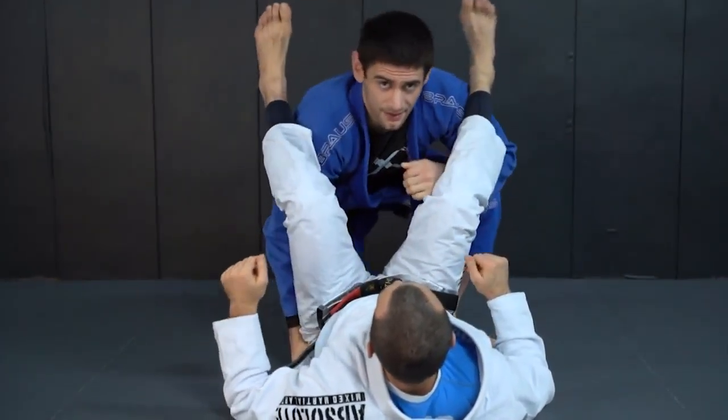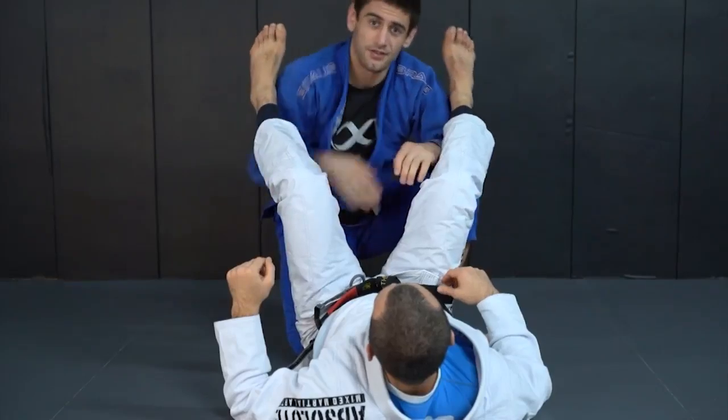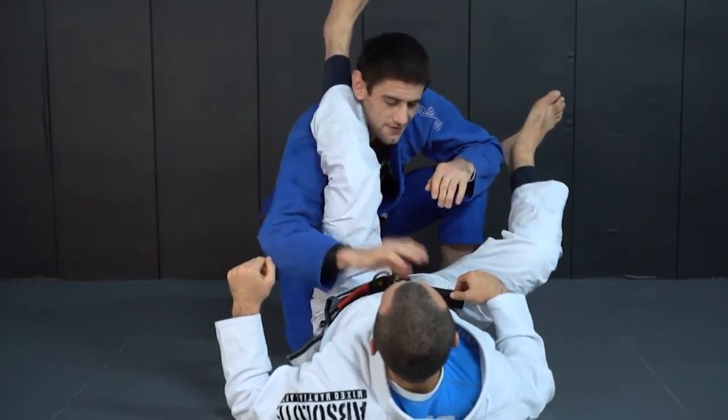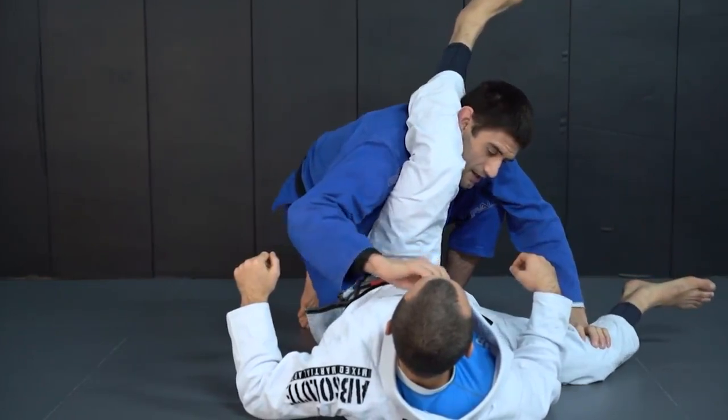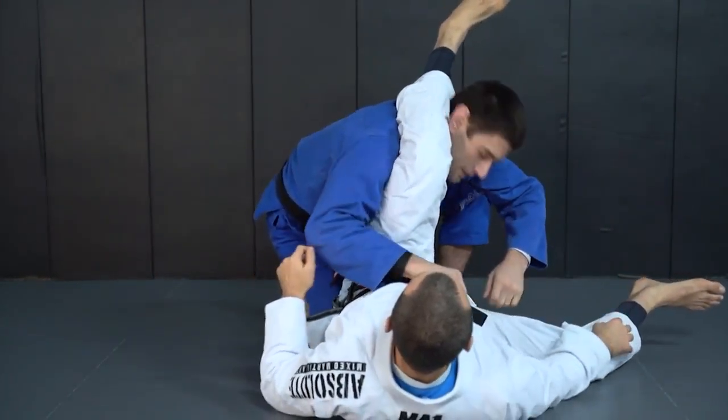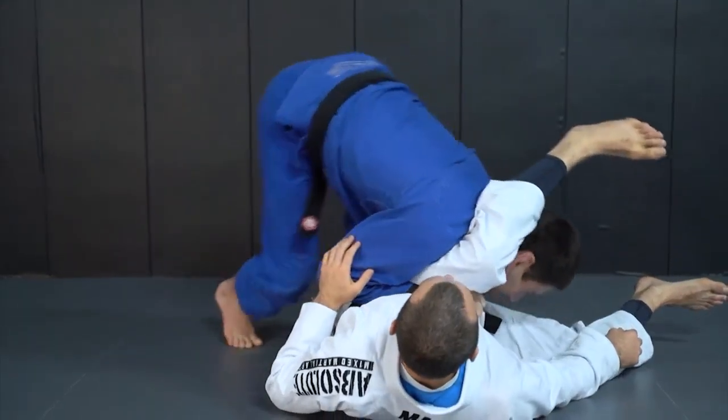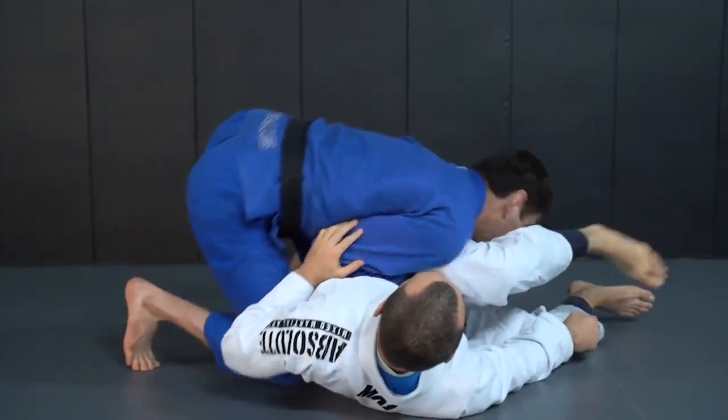Then there's the single under. So the single under, I'm just using one underhook and I'm trying to offset my opponent's hips to one side, usually looking for a cross collar grip. And then from here, I'm looking to finish the pass like so.